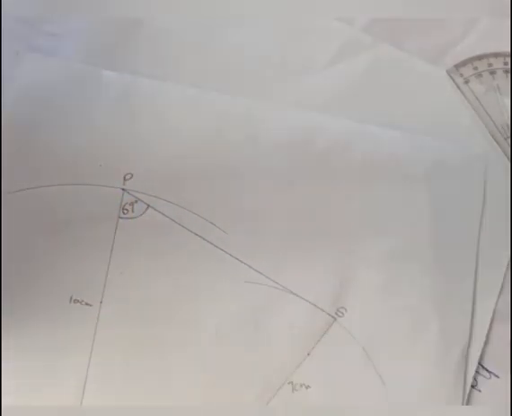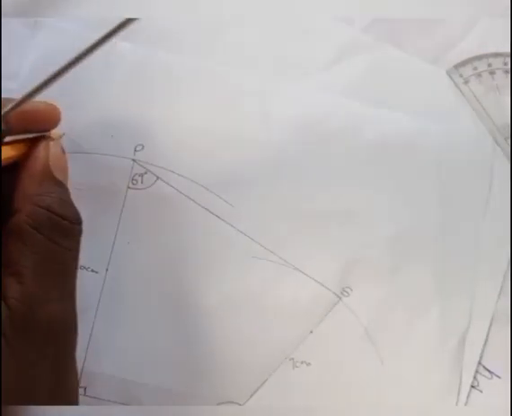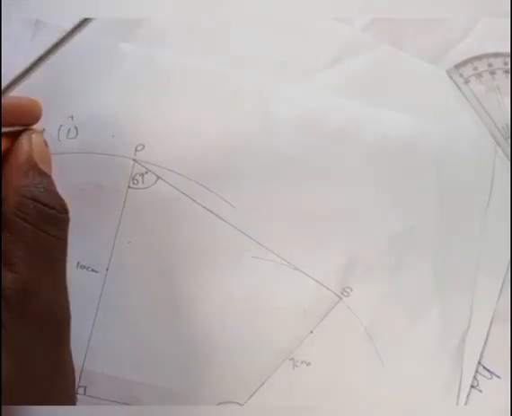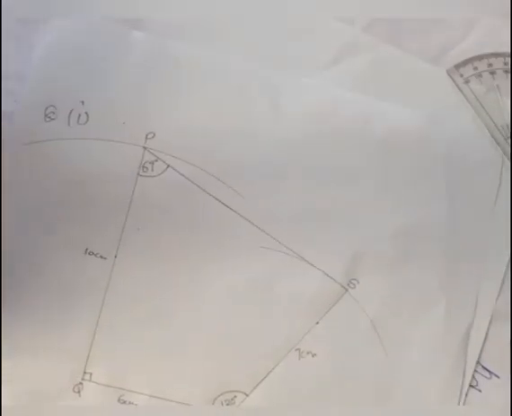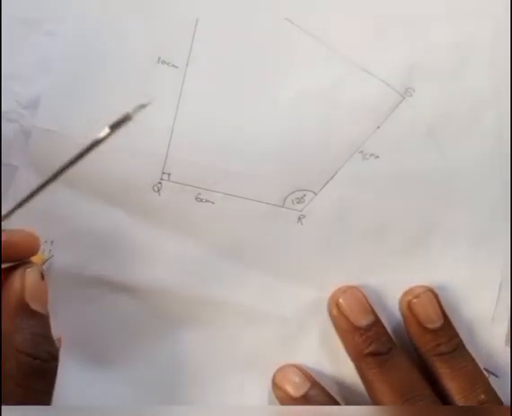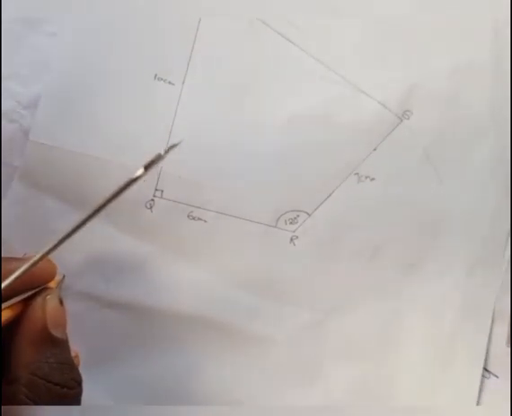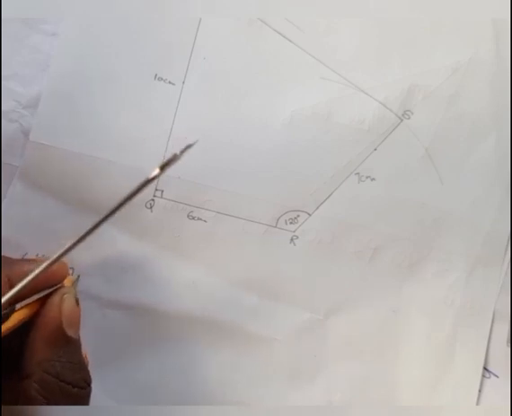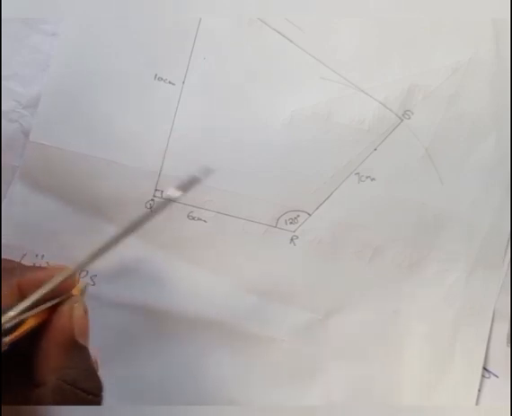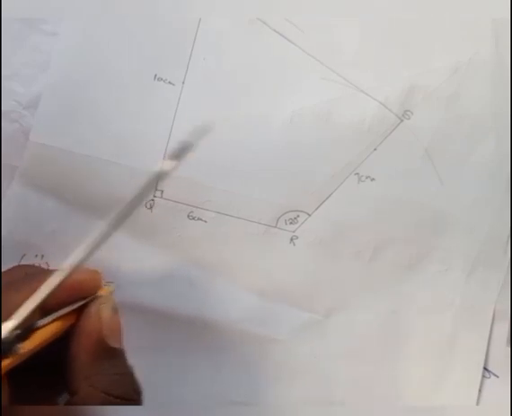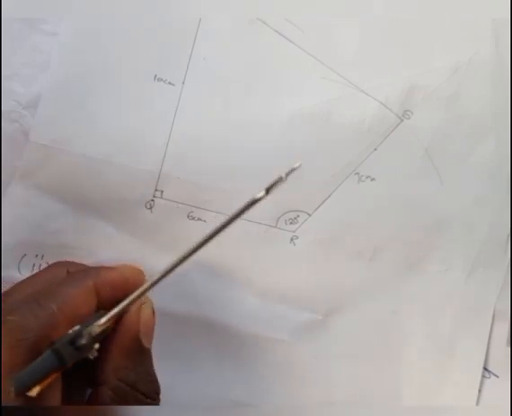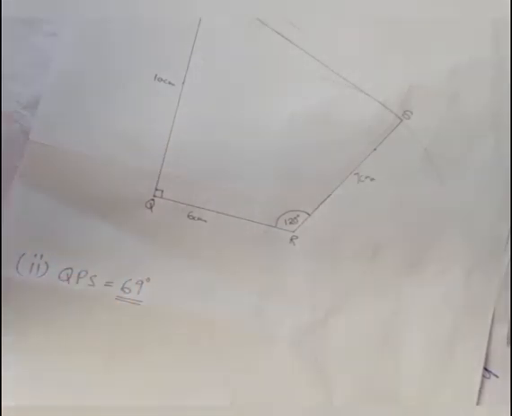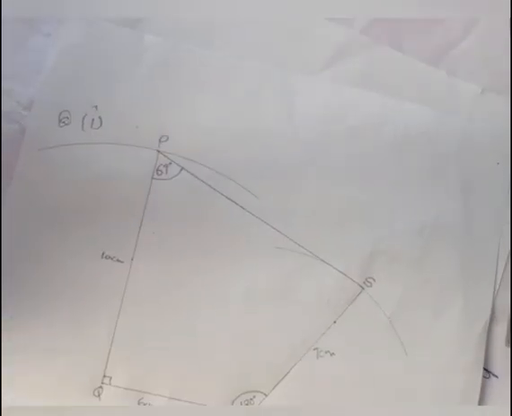So I'm getting that one as 69 degrees. Remember this one is Roman numeral 1, which is question A. So Roman numeral 2, you can write it somewhere there, so that you show them you know what you are doing. We have angle QPS is equal to 69 degrees. This is the answer. You underline it that way. The next question is question B.